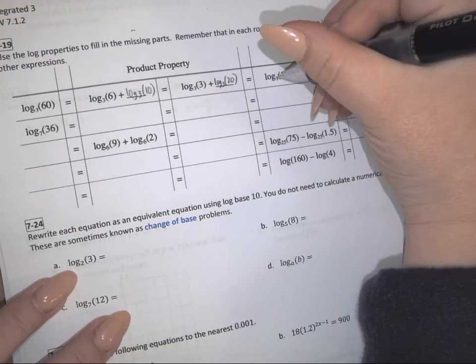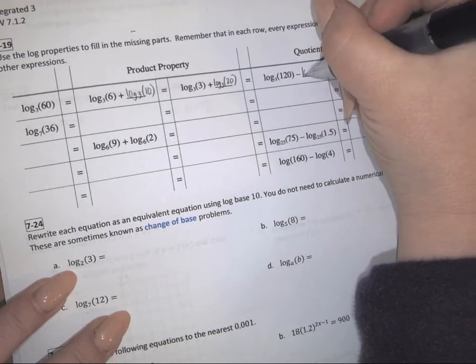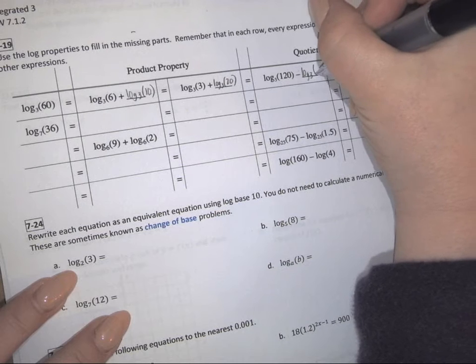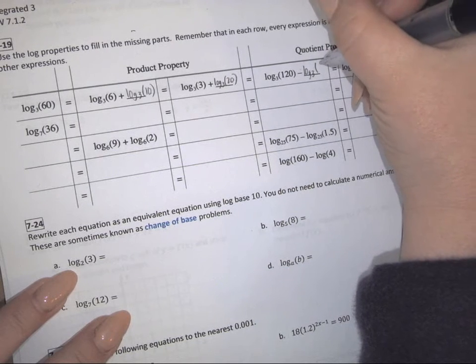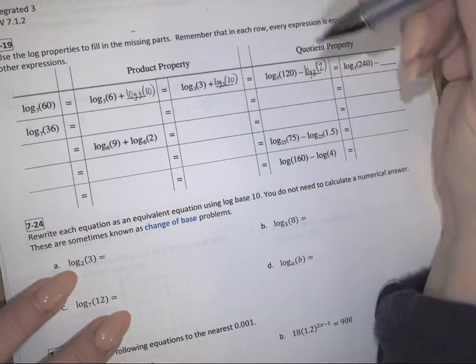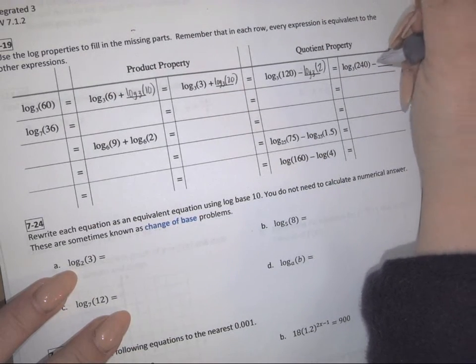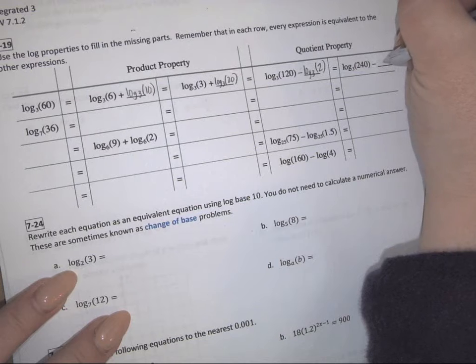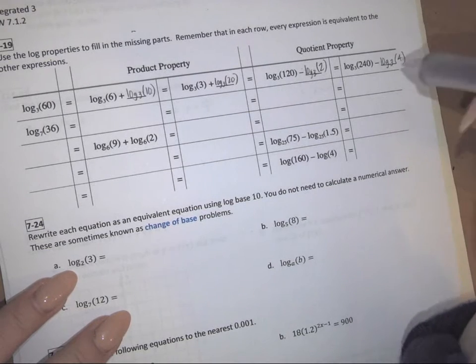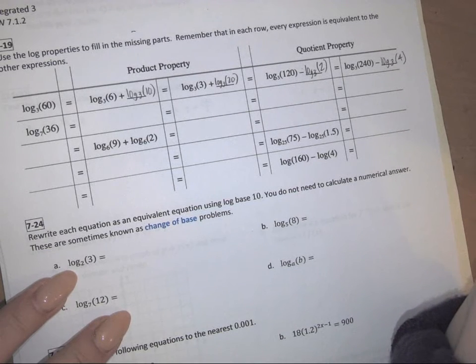So log base 3 of 120 minus log base 3 of 2, because 120 divided by 2 is 60. And then log base 3 of 240 minus log base 3 of 4, because 240 divided by 4 is 60.